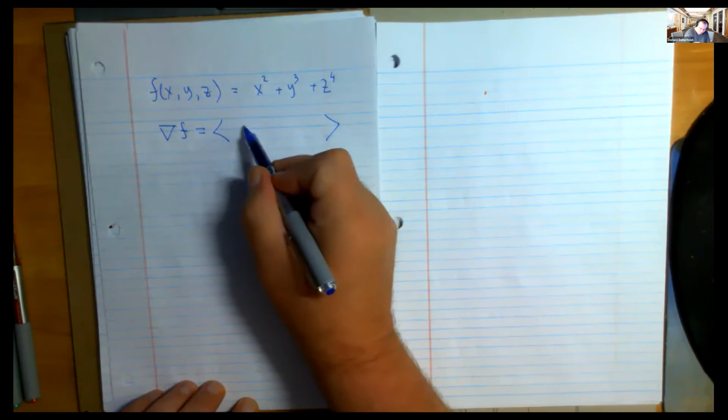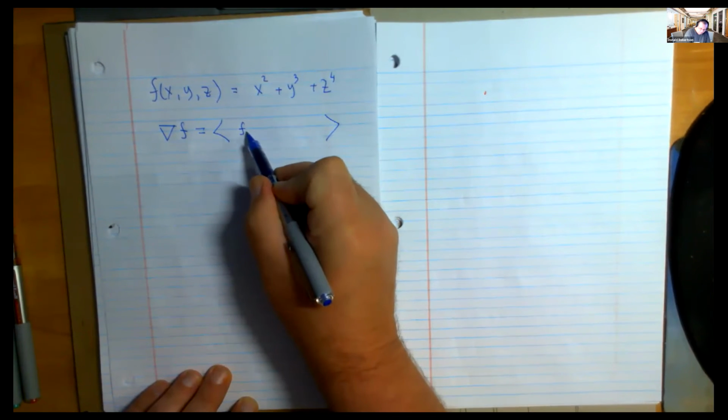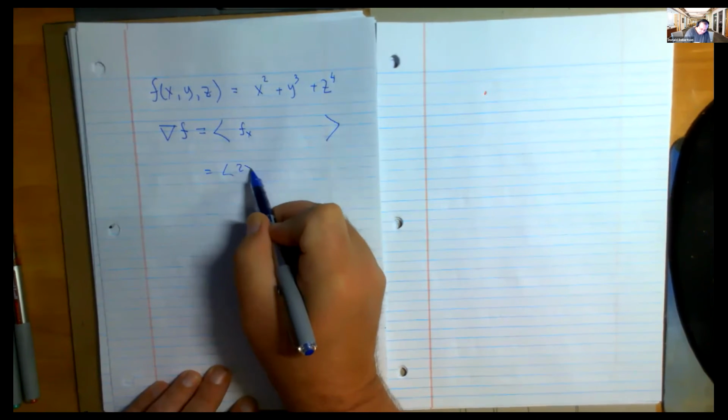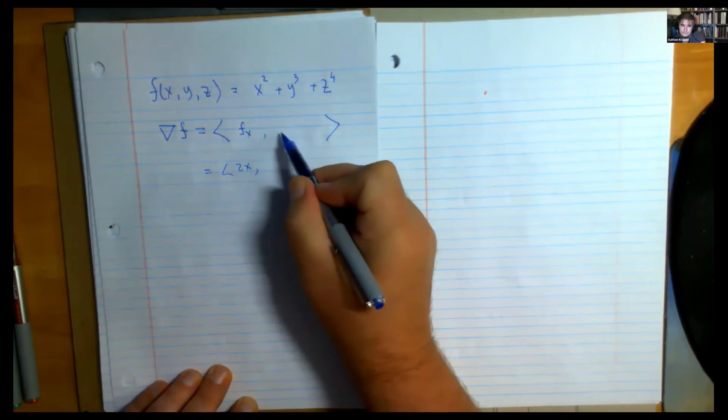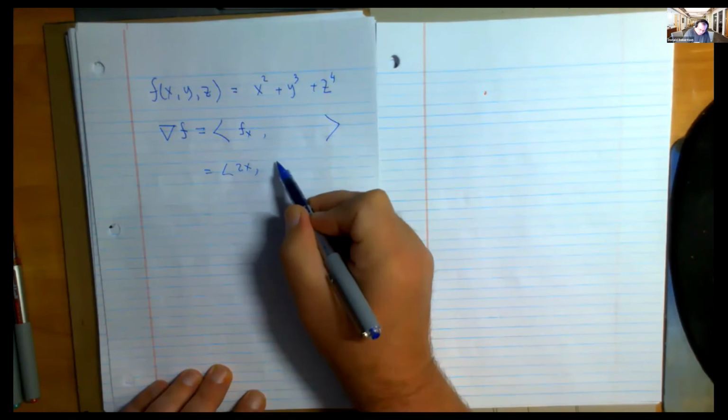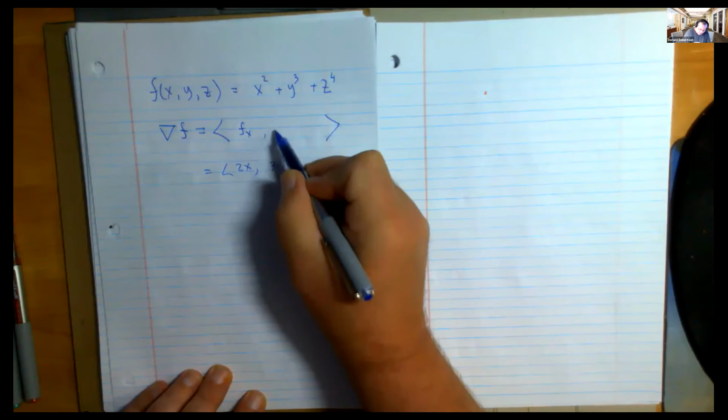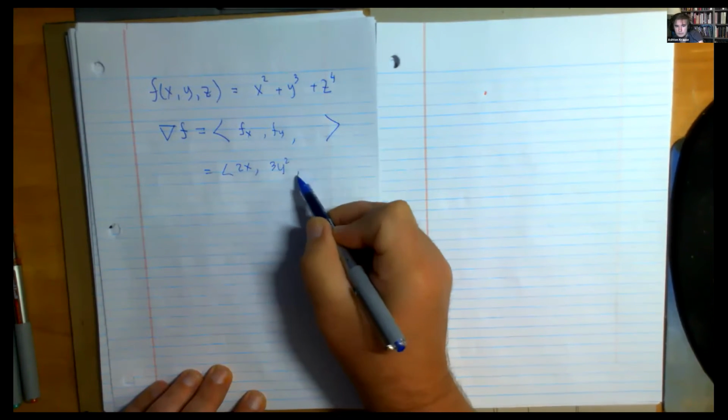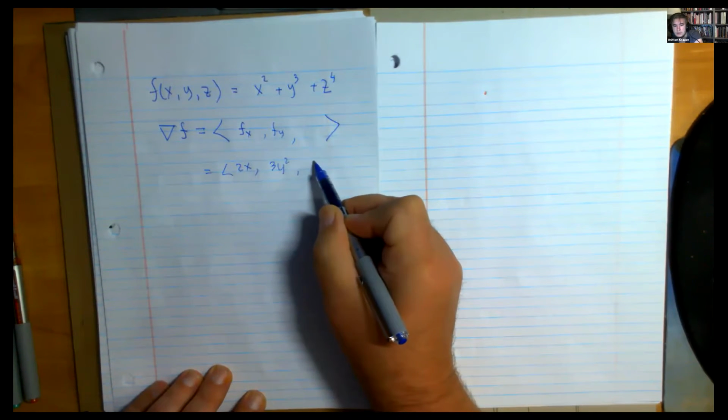Well, the first one would just be 2x. Oh, you're telling me the answer, right? Yeah. And the second would be 3y squared. And the last is 4z cubed.